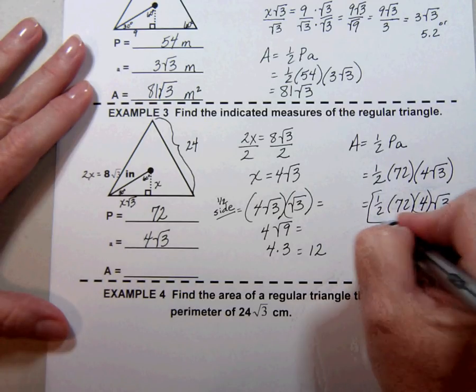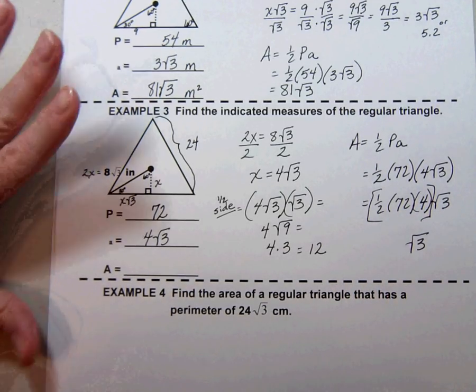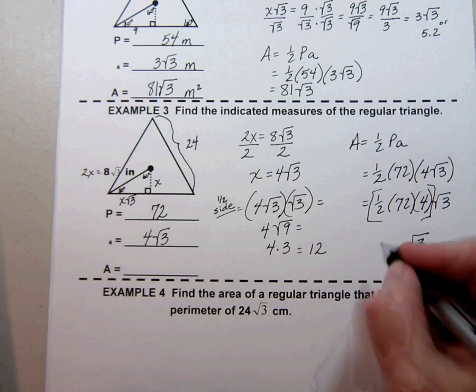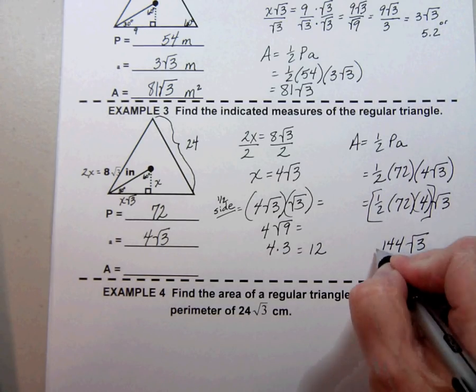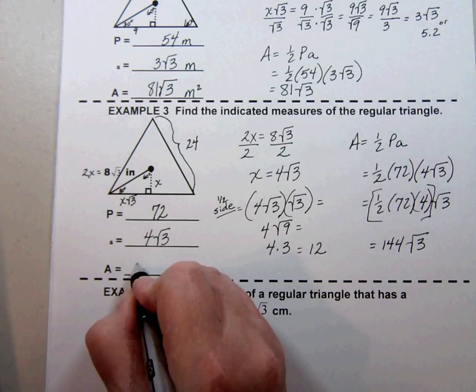So really what you're doing is just this part right here. So that's going to be what you multiply. Let's punch that in. See if I'm doing this right. So it's 1/2 times 72 times 4. So that's 144 times the square root of 3. That's going to be the area of this one.